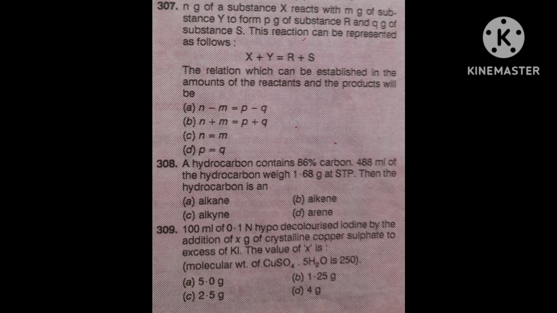Correct? This you remember. This is the only thing you have to understand. Now, what is the value of X gram of crystalline copper sulfate? Molecular weight is given as 250. Options: 5.0 gram, 1.25 gram, 2.5 gram, 4 gram.